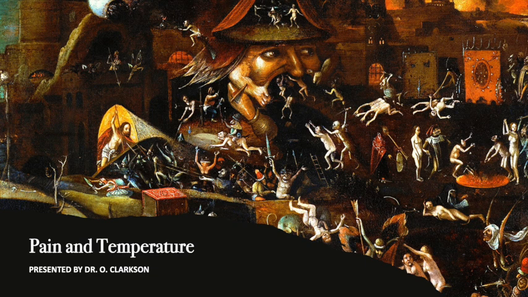So this is all considered the pain matrix. So ventral posterior medial thalamus, somatosensory cortex, the insular cortex, as well as the anterior cingulate cortex.